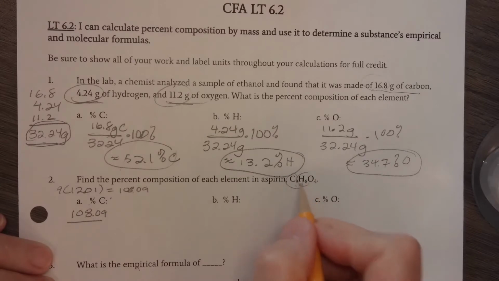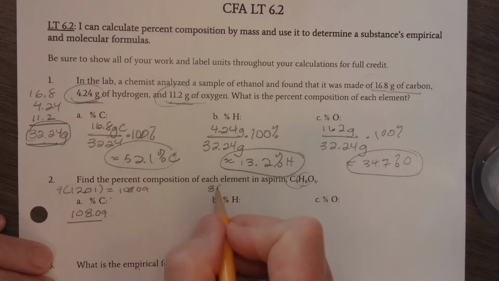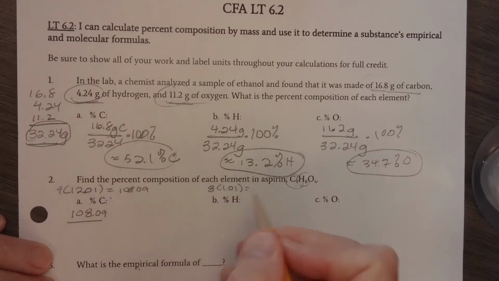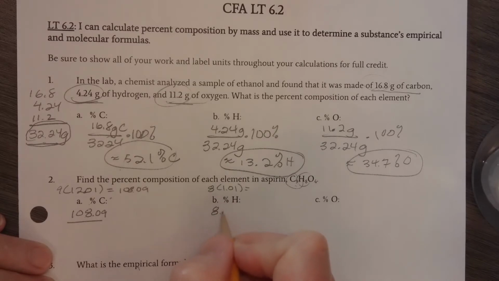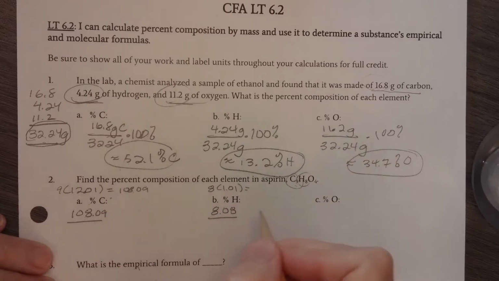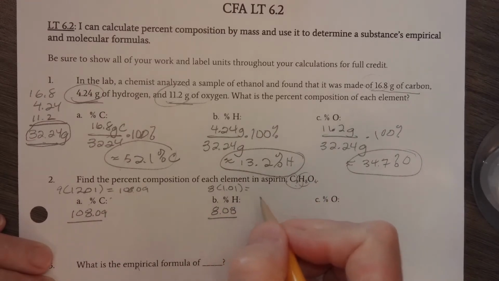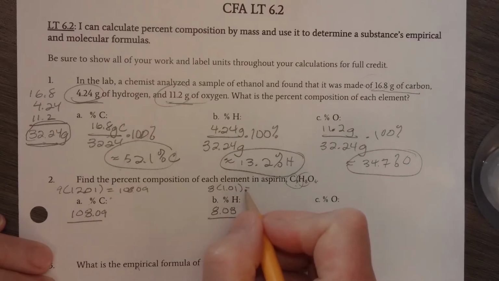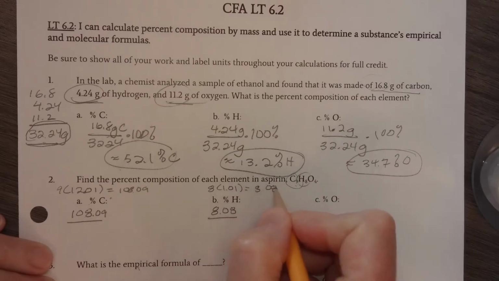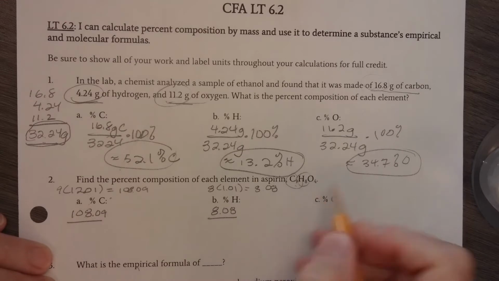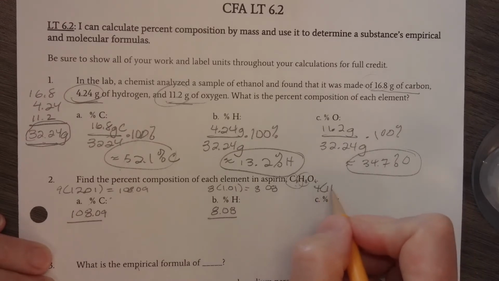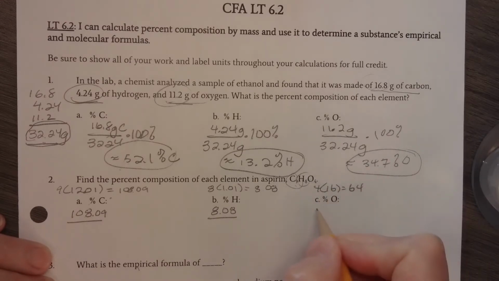I know I have 8 hydrogens, 8 times 1.01 is 8.08 grams of hydrogen in a mole. I assume basically, let's say I have 1 mole of aspirin. And then I have 4 oxygens. 4 times 16 is 64.